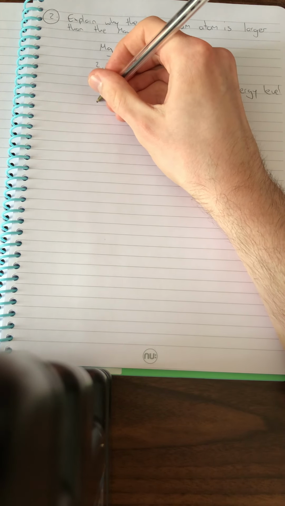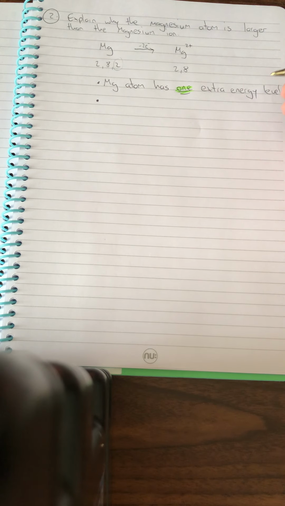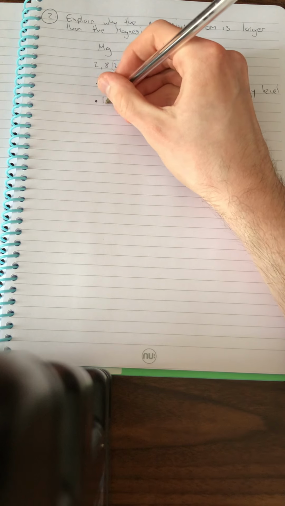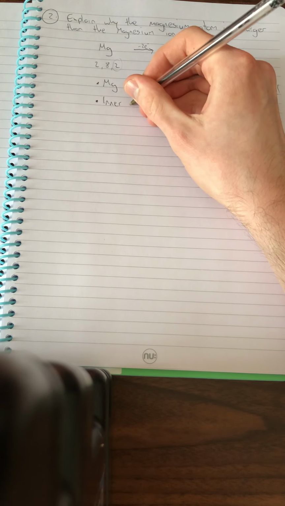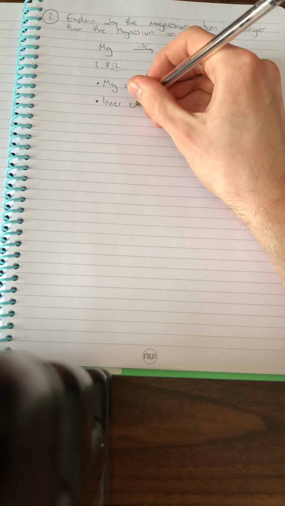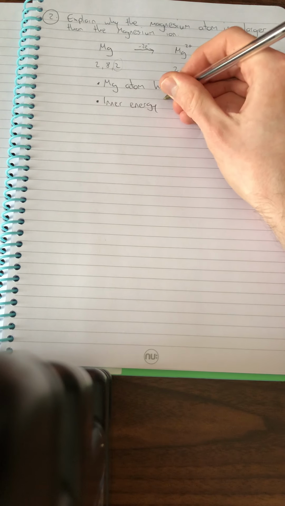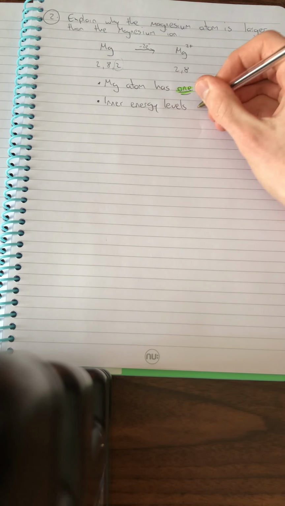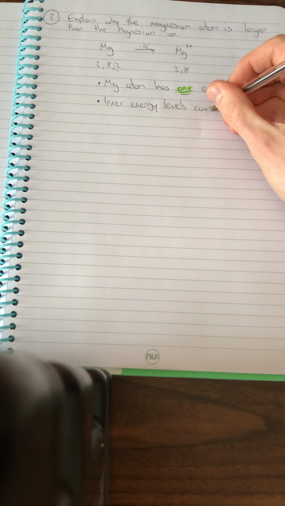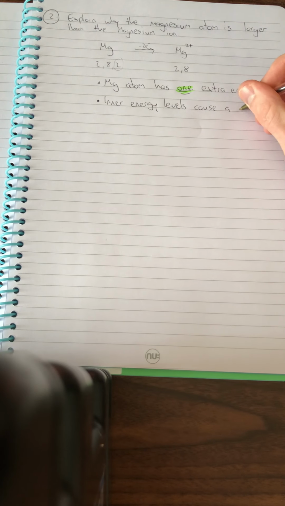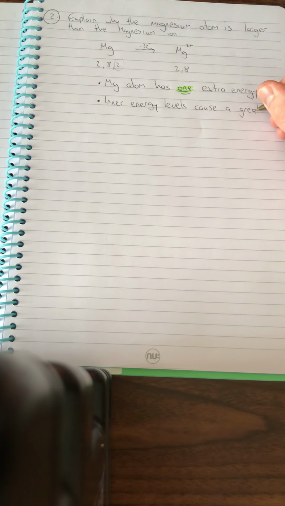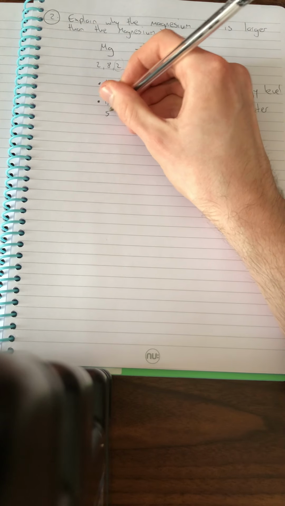Now, what else do we talk about? We talk about the shielding effect. What causes the shielding effect? The inner energy levels. Okay, so inner energy levels cause a greater shielding effect.